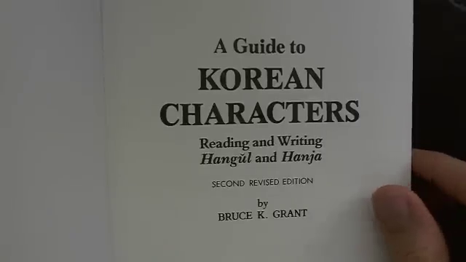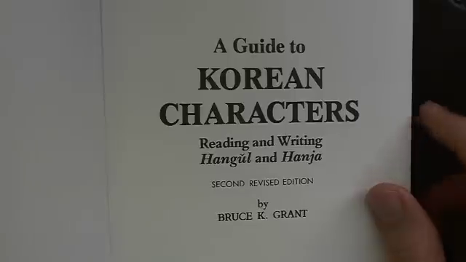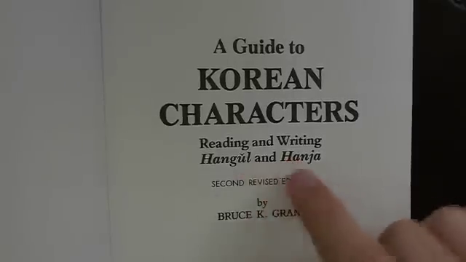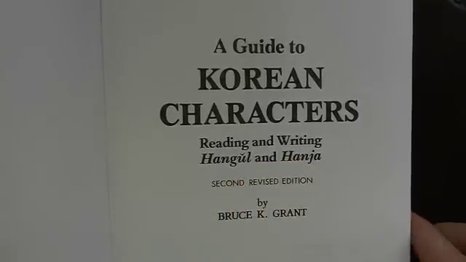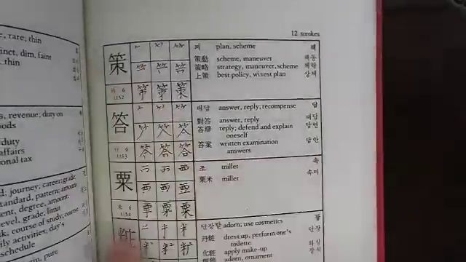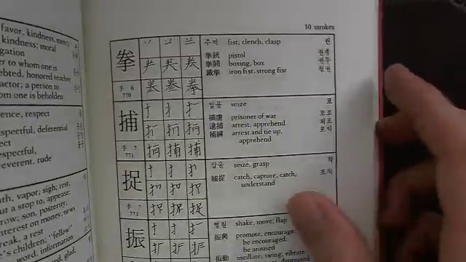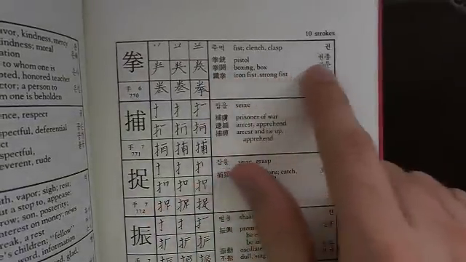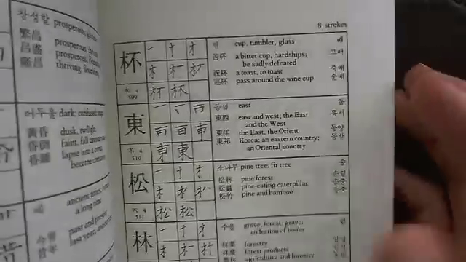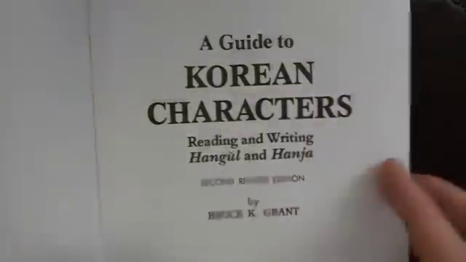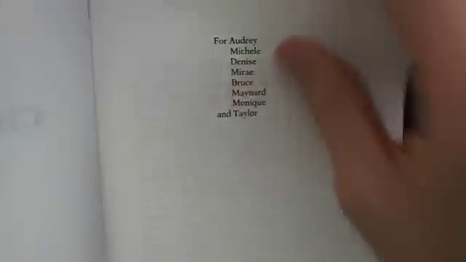This is a book I picked up at the library the other day. It's a guide to Korean characters, reading and writing Hangul and Hanja. Now, I've seen a lot of books like this for Japanese, and for Chinese I suppose, where they go through each character, and they give you some sample vocabulary and how to pronounce it. Well, this is the first one I've seen for Korean, and so I wanted to go through and show it.